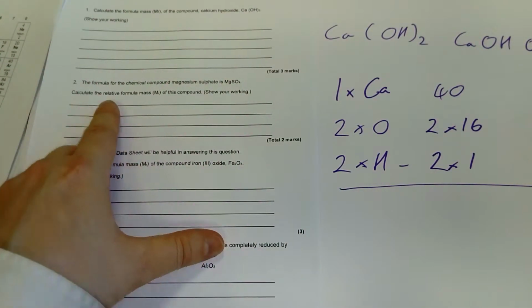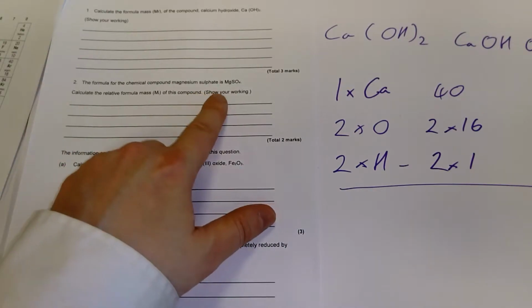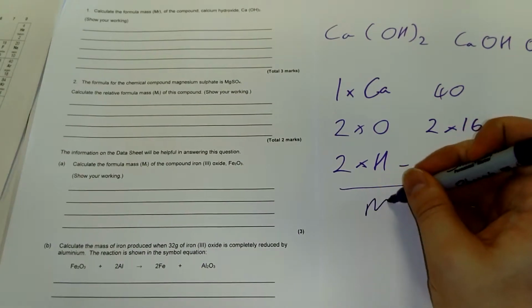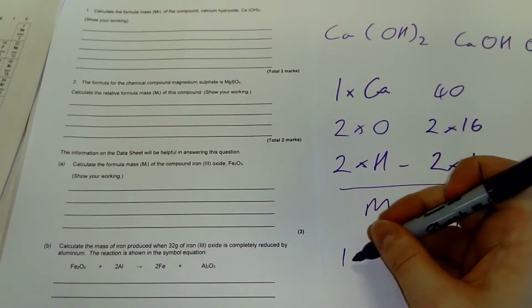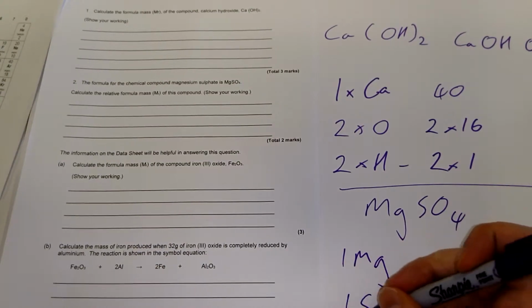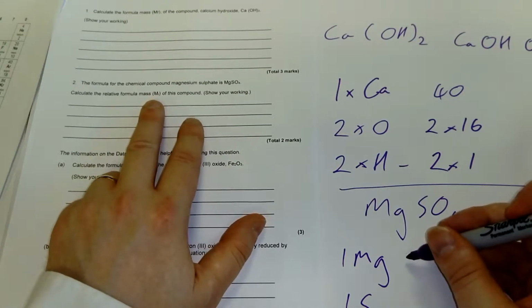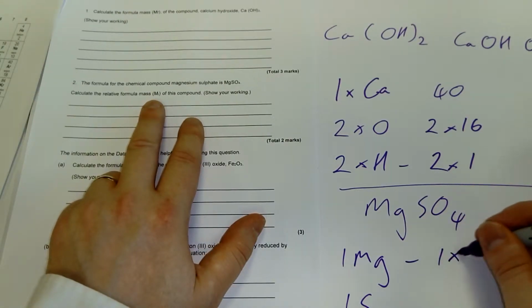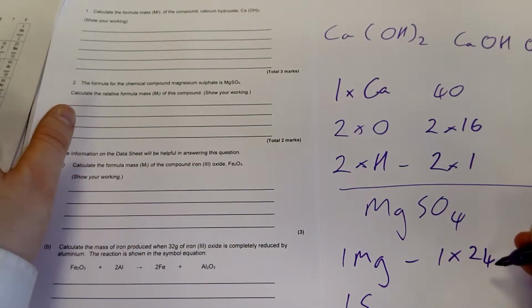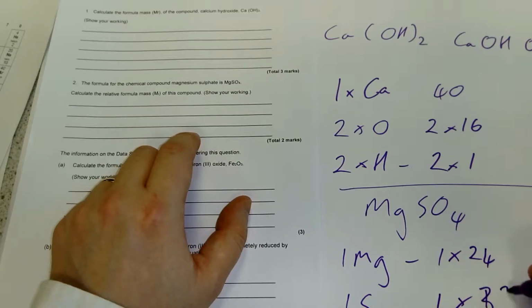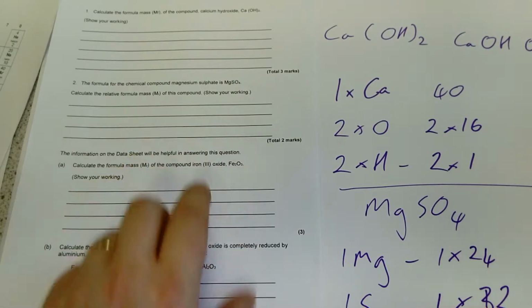The second one says the formula of the chemical compound magnesium sulfate is MgSO4, work out its relative formula mass. Same again. MgSO4, you've got 1 magnesium, 1 sulfur, 4 oxygens. It's not giving you what the masses are. So that's going to be 1 times 24, so you'd have to look that up in your periodic table. You're going to have 1 times 32, and 4 times 16. Then you would add them all together to work that out.